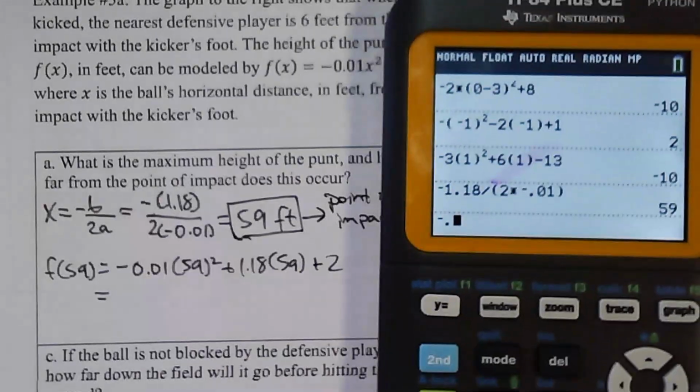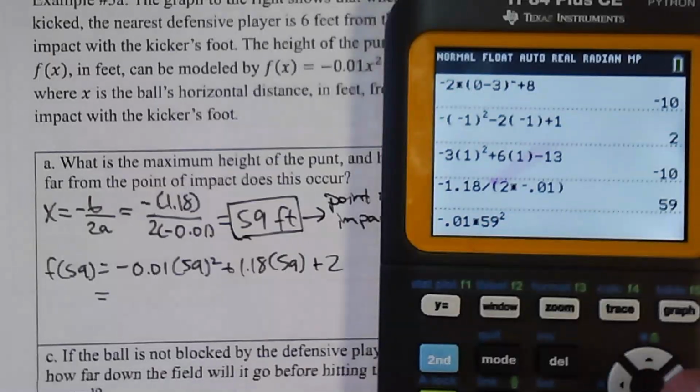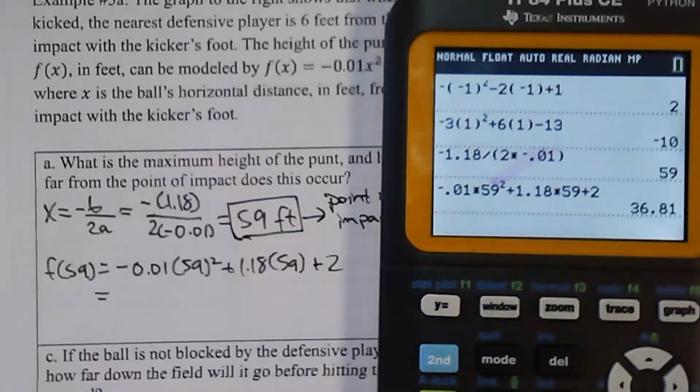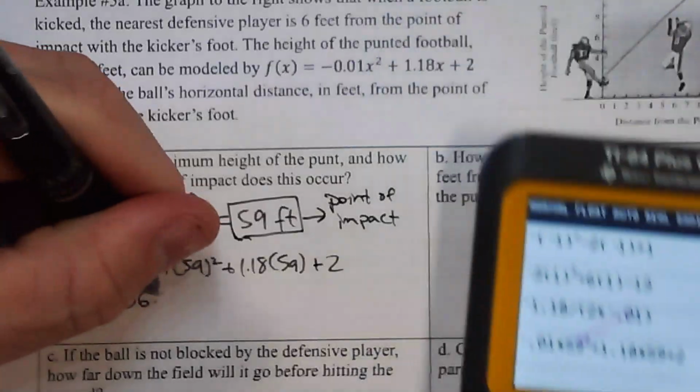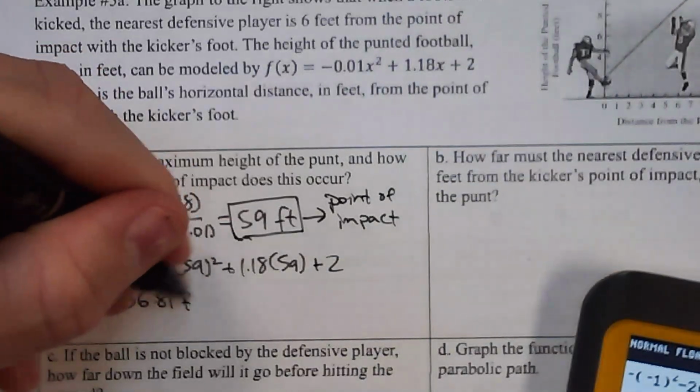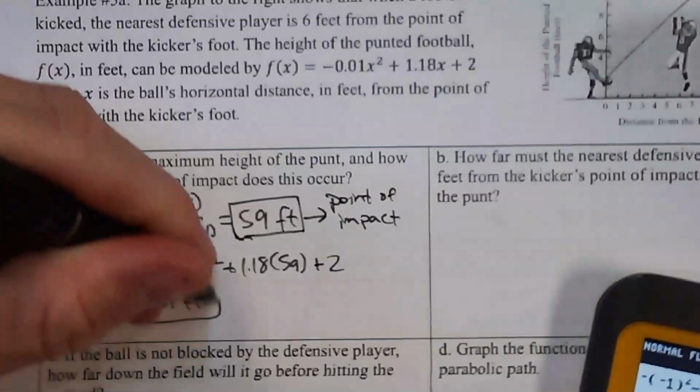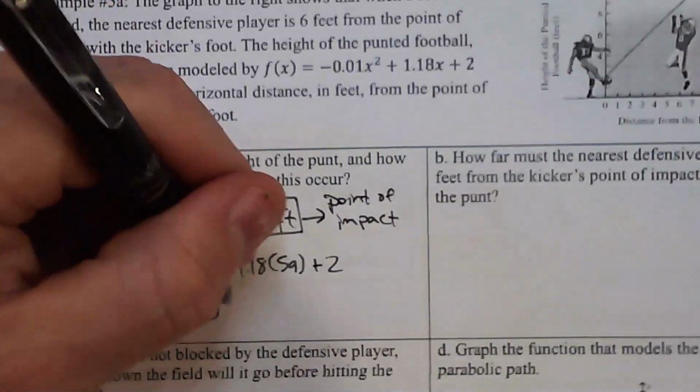If you did Desmos on this, it's kind of borderline cheating because Desmos will give you the vertex right off the bat. And it'll give you the critical points. Sometimes you need to look at the zeros. 36.81 feet. That's how high the ball will reach in the air. That's your max height.